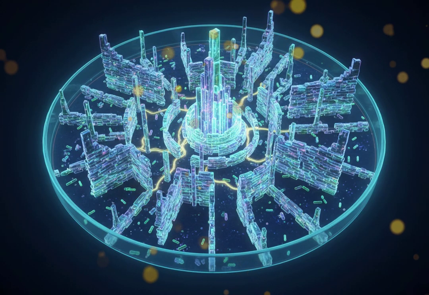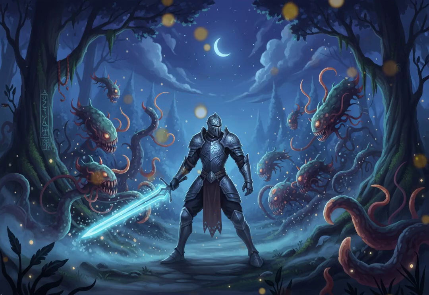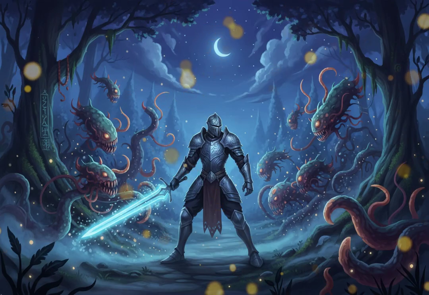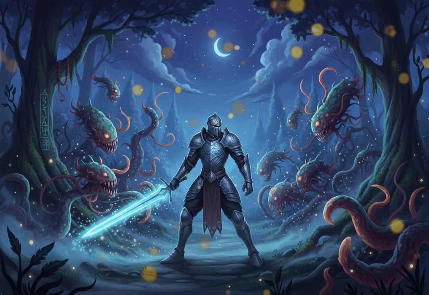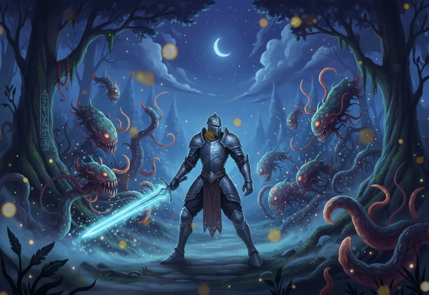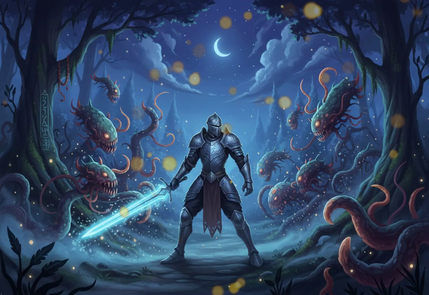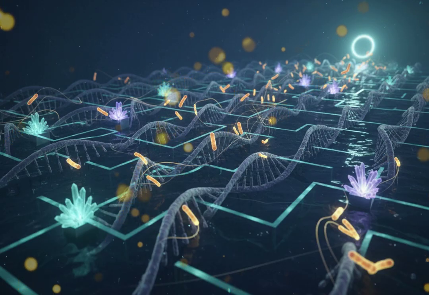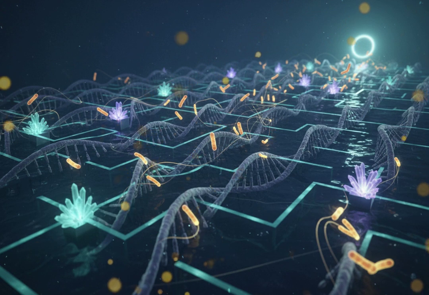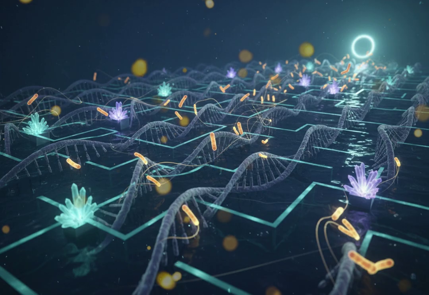Transduction, on the other hand, occurs with the help of viruses that infect bacteria, known as bacteriophages. These phages can inadvertently carry genetic material from one bacterium to another, transferring resistance genes like a courier delivering a vital message. Finally, conjugation involves direct contact between two bacteria, where one bacterium transfers a segment of DNA to another through a specialized structure known as a pilus. This method enables rapid sharing of survival traits, including those linked to antibiotic resistance.